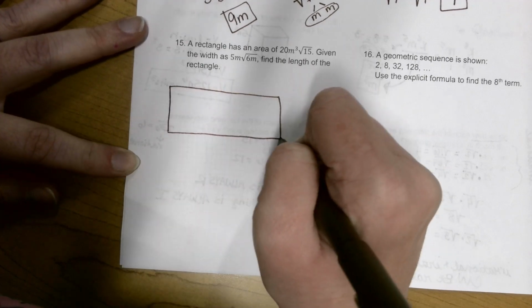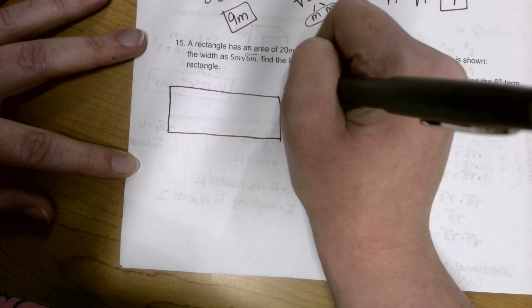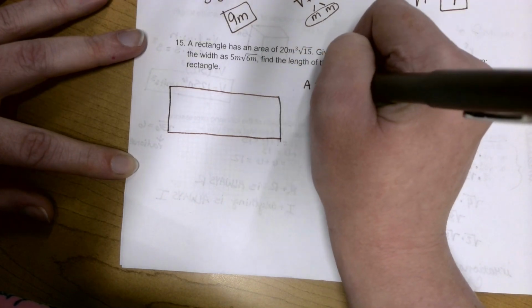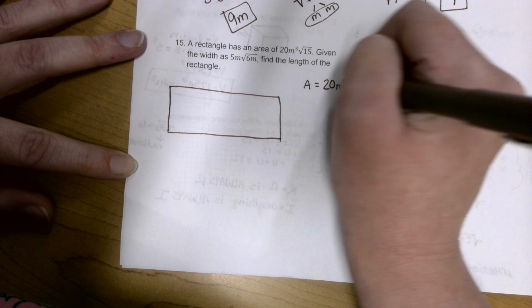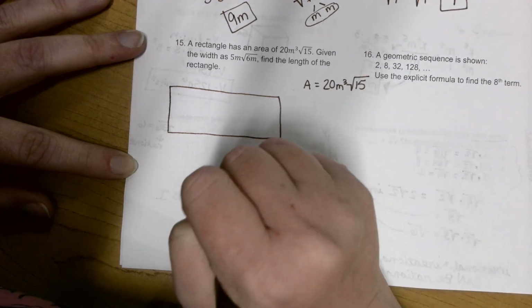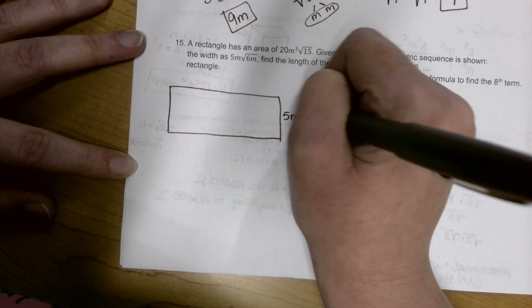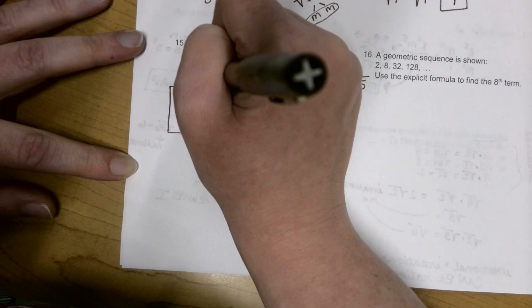So, we have a rectangle. The area is 20 m cubed times the square root of 15. And then my width is 5m times the square root of 6m. And I don't know my length.